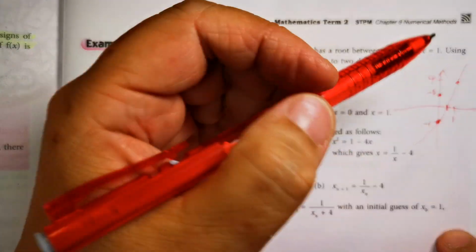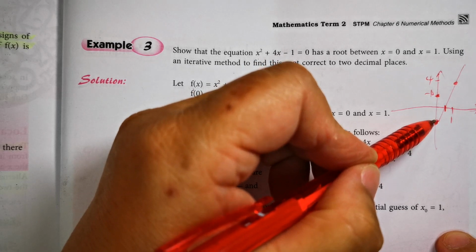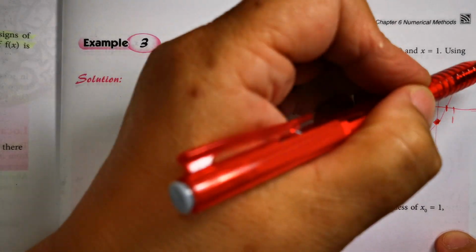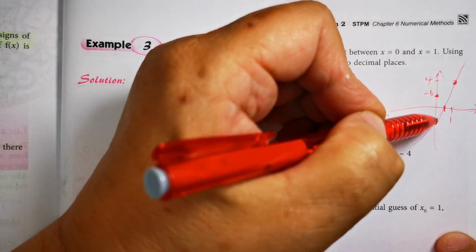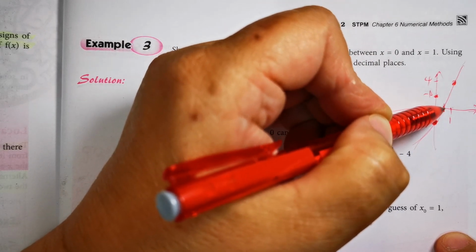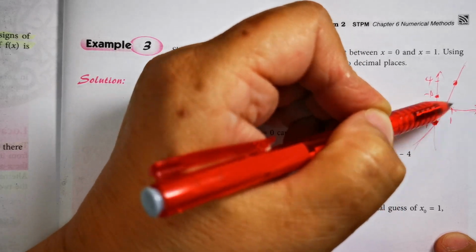See, right? When x equals 0, y equals -1, this point. Alright, when x equals 1, y equals 4, this point. There's one up, one down. So the curve like this definitely cuts the x-axis at a point. Therefore, we say there is a root that lies between 0 and 1.